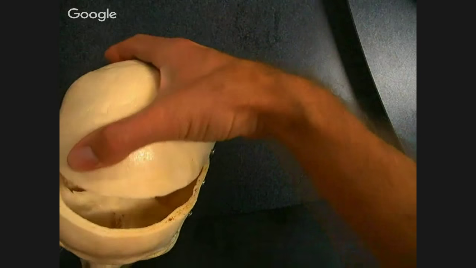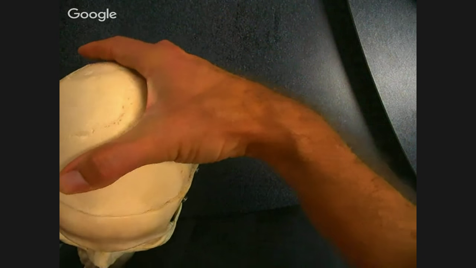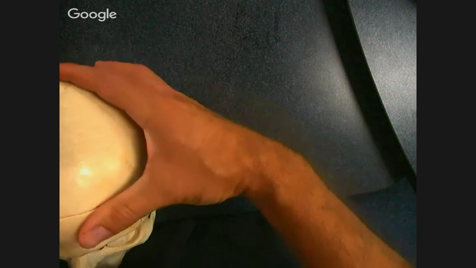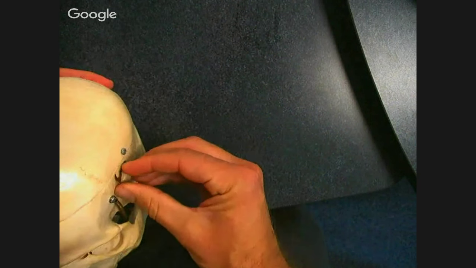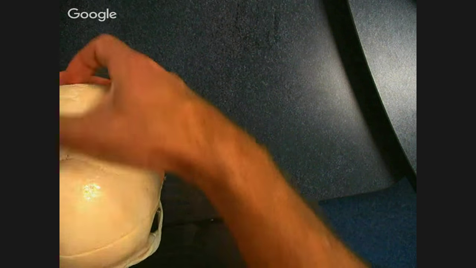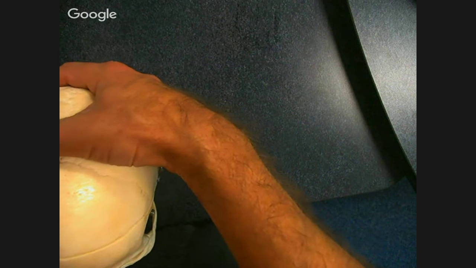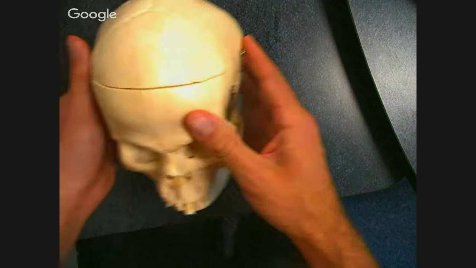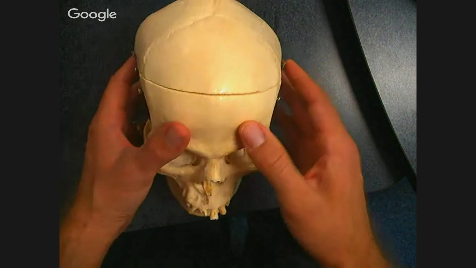Put your calvarium back on. That's what they call the cap of the skull here. Calvarium. Back together. All right. So if we look here, we can see the frontal bone.